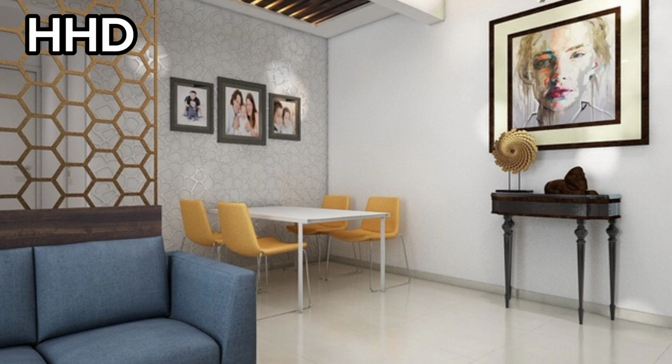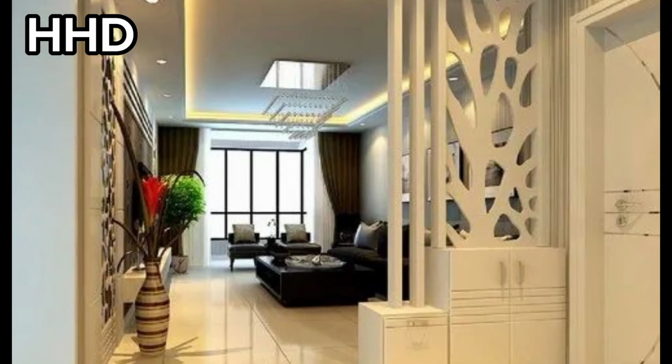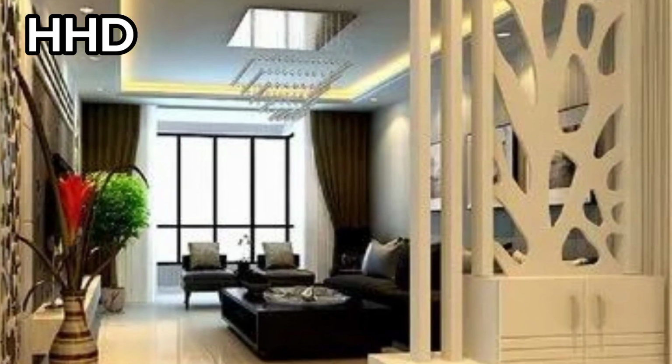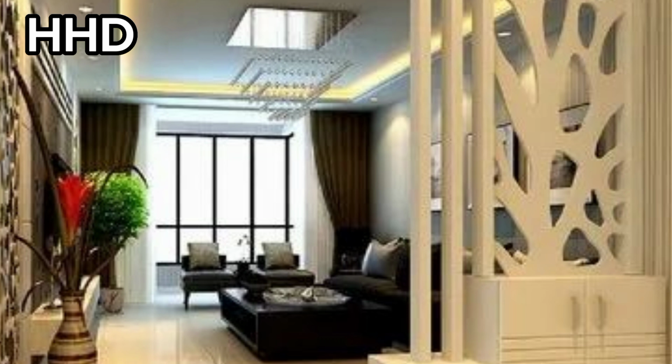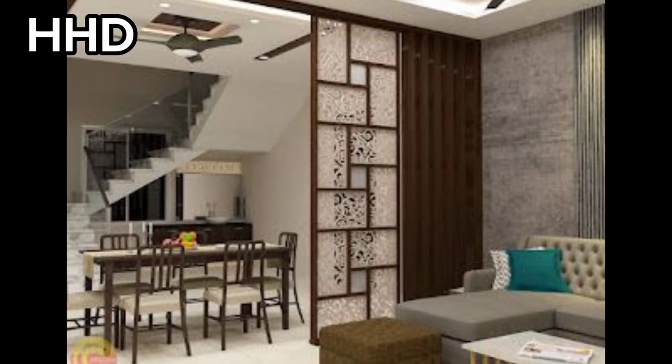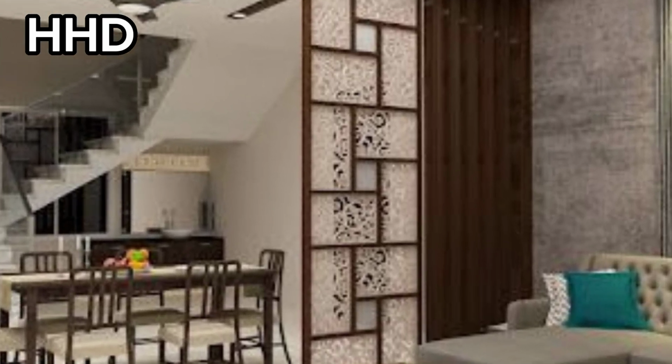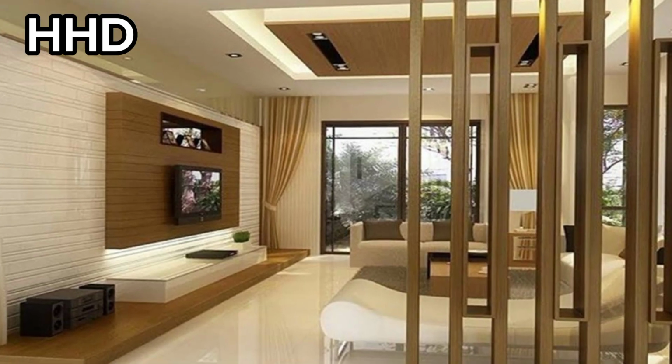So wall partition designs, everyone likes these designs, and it's a very good idea to decorate your living room and your drawing room. And this is an ideal partition idea for a studio apartment where the entire home follows the open concept. Bedrooms need to be segregated from the rest of your house to maintain privacy.